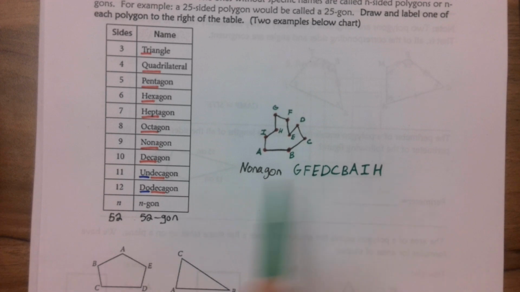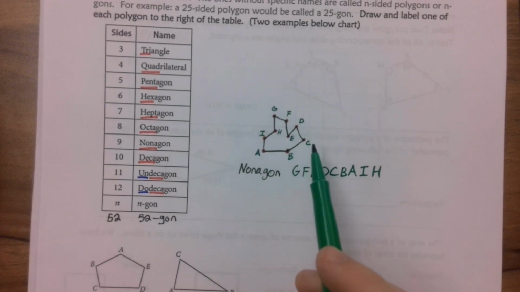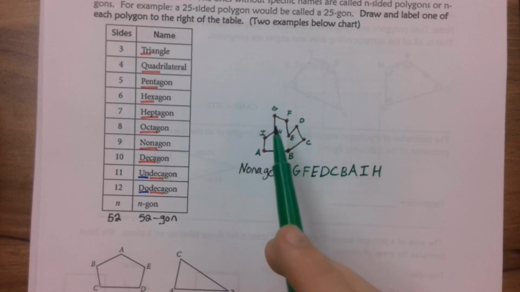That's still a proper way of naming this nonagon because I'm starting at G, going around in one direction, and ending right before G again.